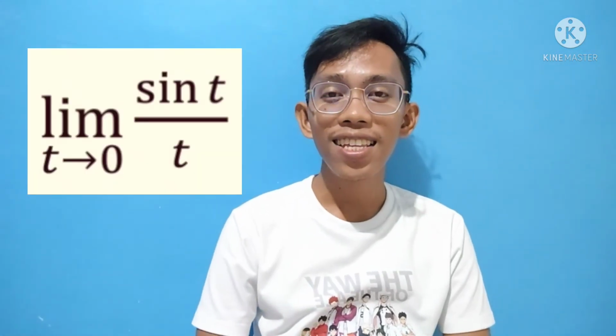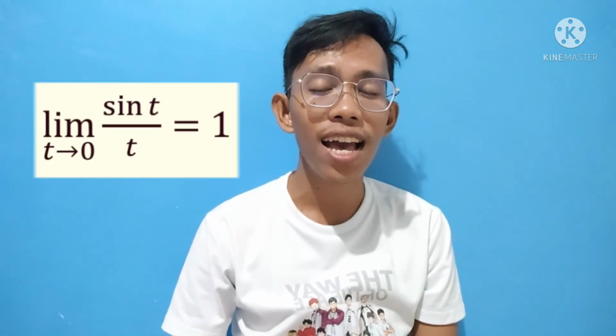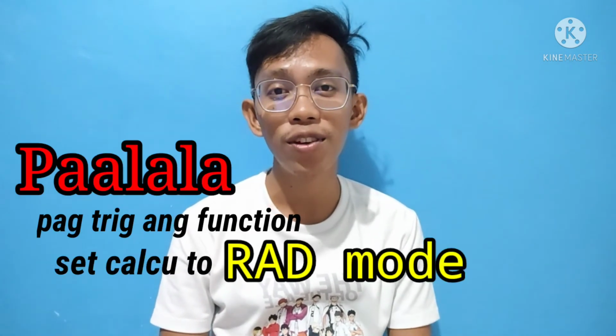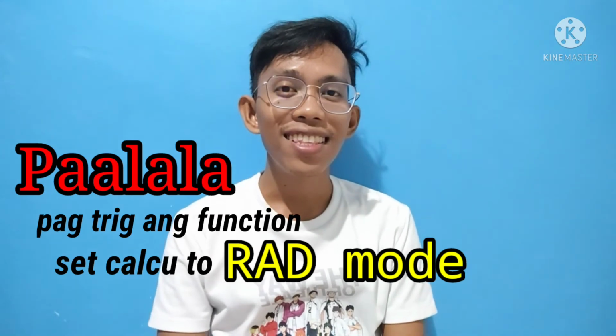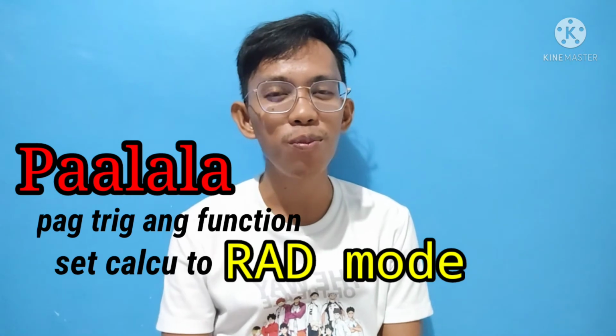For sin t, this is what we have. At kita natin na yung ina-approach sa left ay equal sa ina-approach sa right. Hence, the limit of sin t over t as t approaches 0 is 1. By the way, kapag ang ating expression ay trigonometric, halimbawa sine or cosine, huwag nating kakalimutan na iset ang ating calculator sa rad mode. Dahil kung hindi natin isiset sa rad mode yung ating calcu, ay mali yung ating mako-compute.